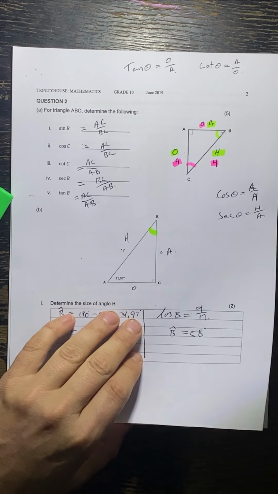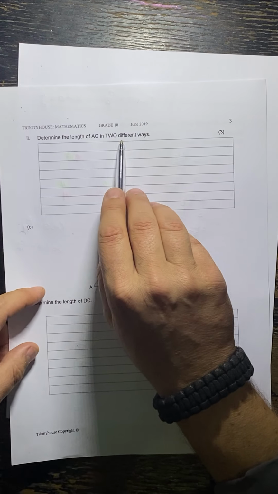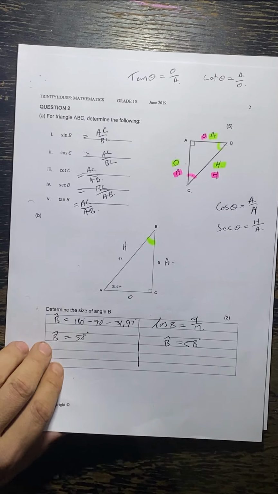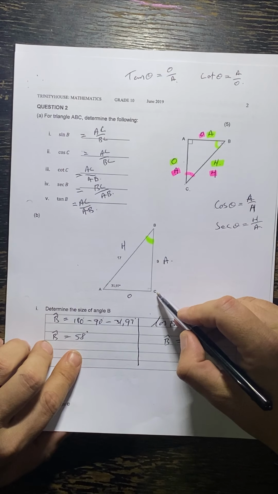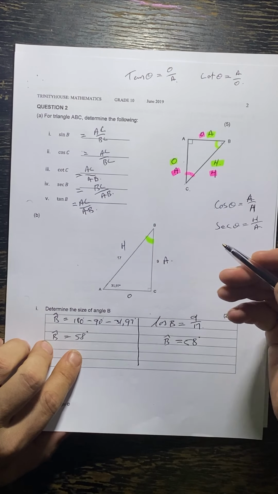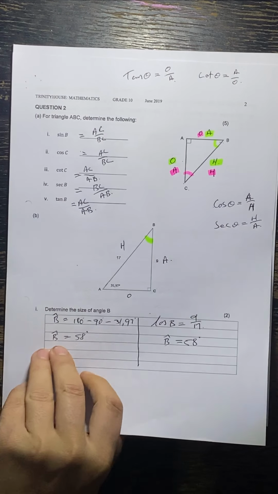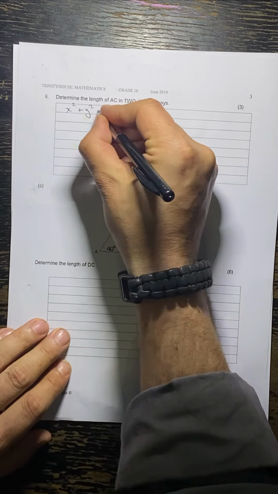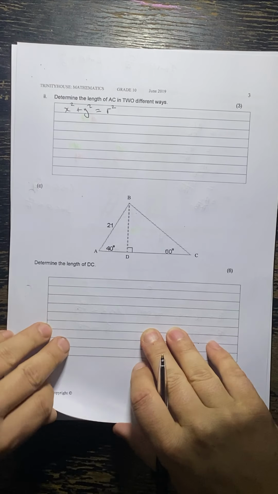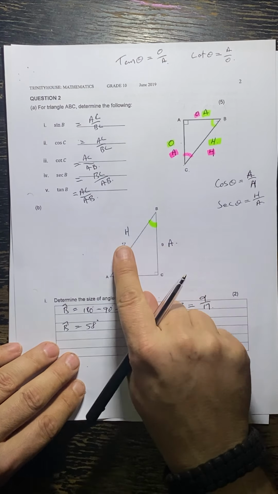Okay. Then it goes on to say, determine the length of AC in 2 different ways. So we need to find AC, this one here, in 2 different ways. The first way I'm going to show you is by Pythagoras, because we have a 90-degree triangle and we're missing this side. So x squared plus y squared equals r squared. What we're trying to find here is a length, so that can be our x, this can be our y and that can be our r.